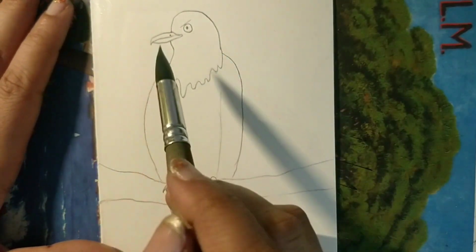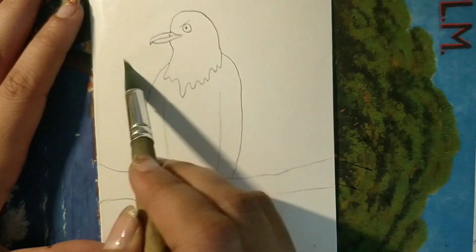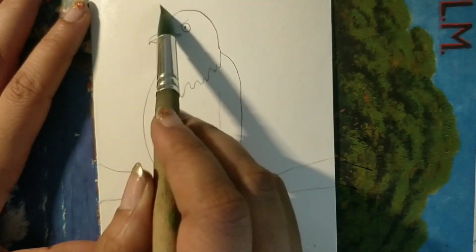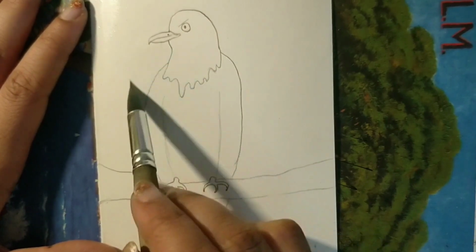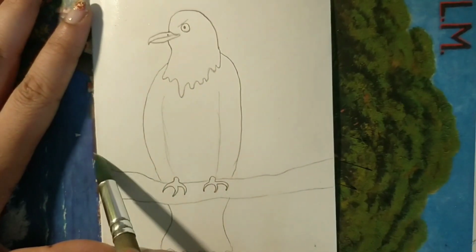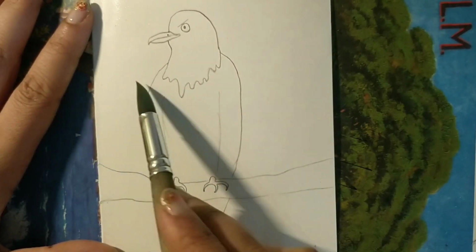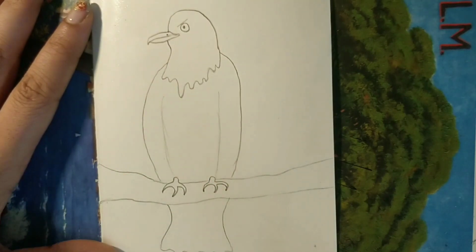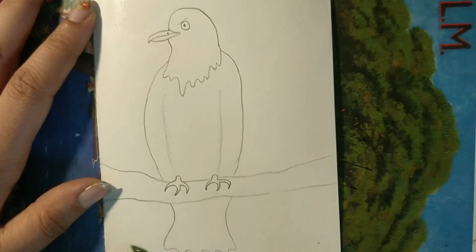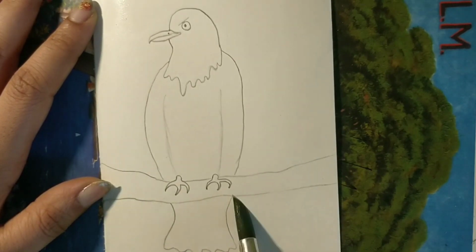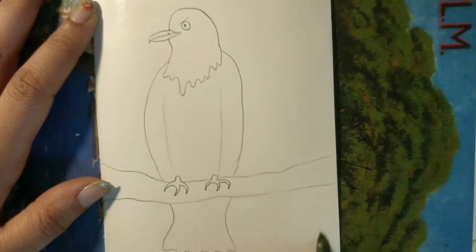Those who don't want to do watercoloring here can use regular crayons, oil pastels, color pencils also will do. So these color modes can be used to draw this.